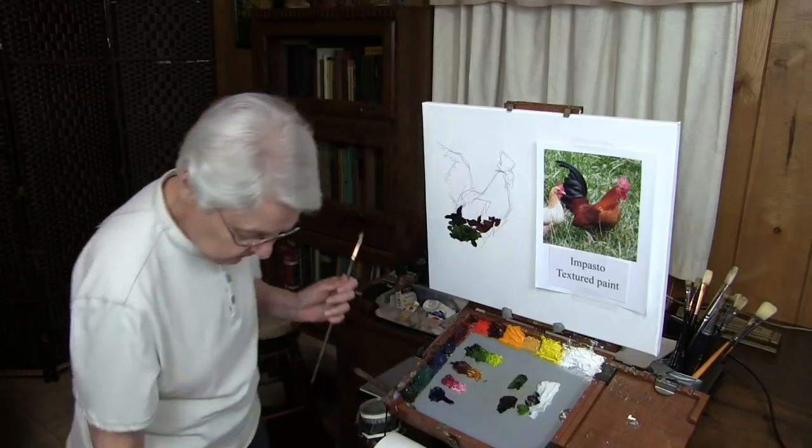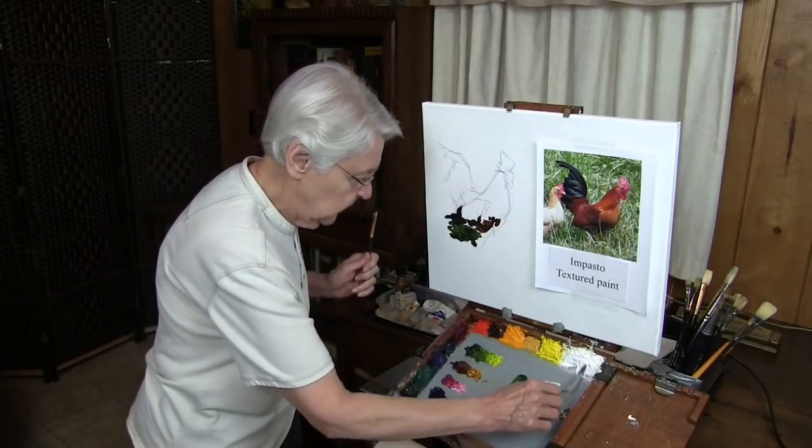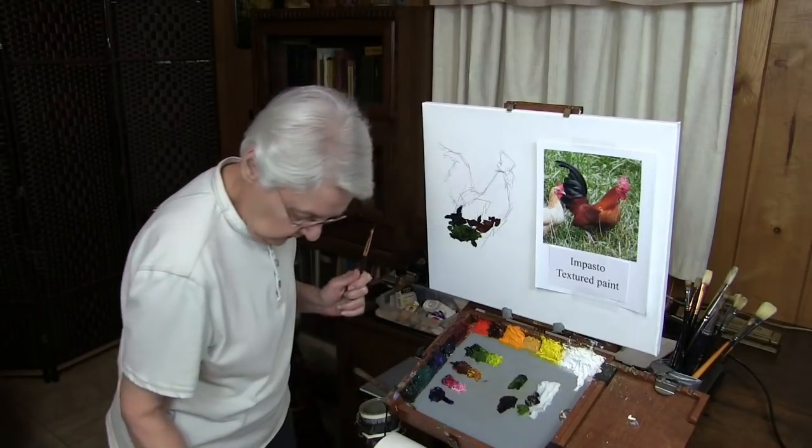Now I'm going to move up. Let's put some white down here. Pull just a little bit of white down.